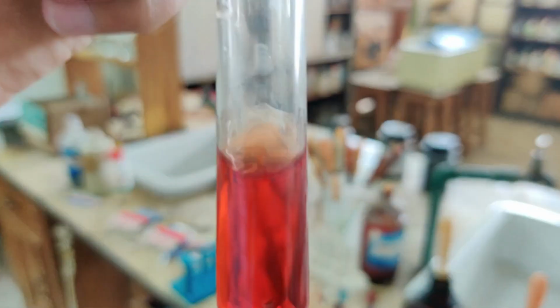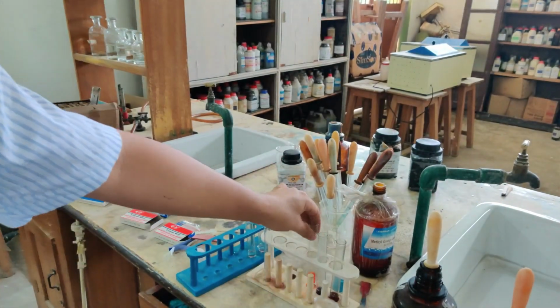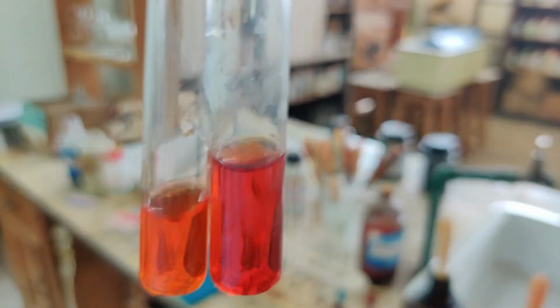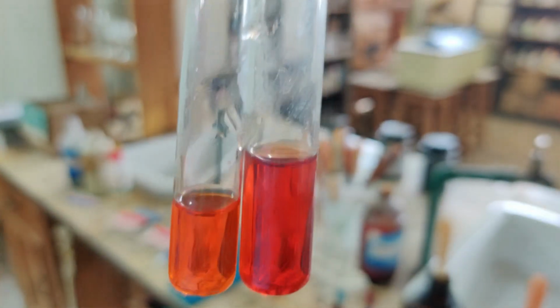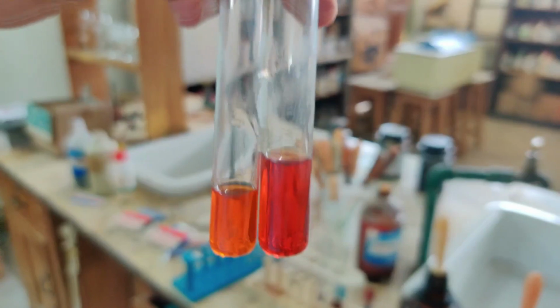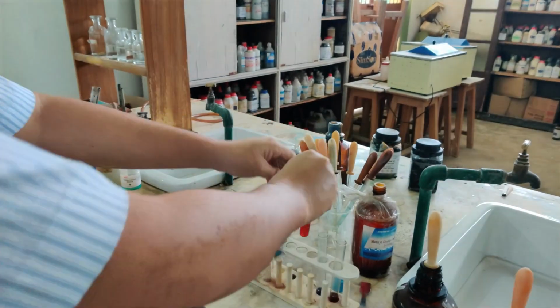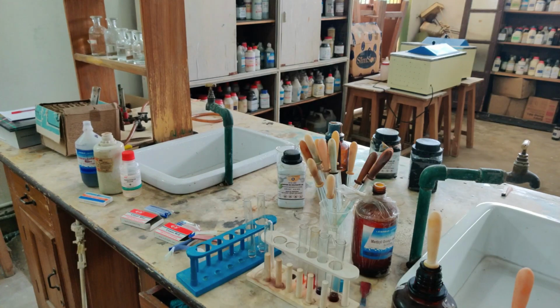Now you may say, sir, all three colors were the same. So to show you that there has been some color difference, let me take the other one. You can see here the two. So there it is, the two of them. There is definitely a color difference, as you can see, between the two test tubes. One I had tested with acid and the other one I had tested with base. One we will take as yellow and the other one as pink. So that was methyl orange.